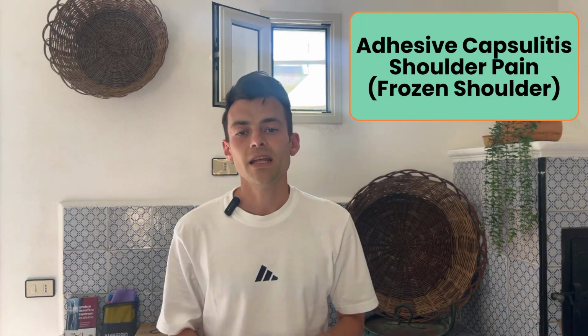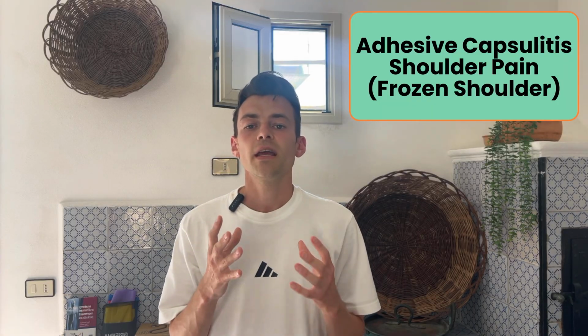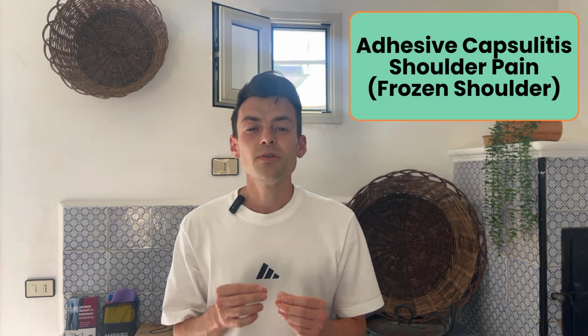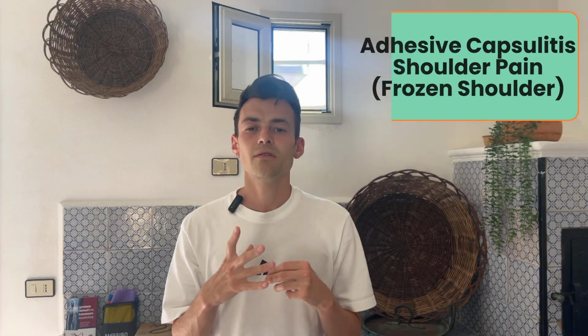And the final shoulder pain we're going to talk about today is frozen shoulder, or to give it its medical name, adhesive capsulitis. The difference between this and glenohumeral osteoarthritis is that glenohumeral joint arthritis is considered a progressive disease that can be maintained and managed throughout the rest of your time, and most likely not going to cause you too much discomfort. And adhesive capsulitis is something that will actually go away after a period of time.